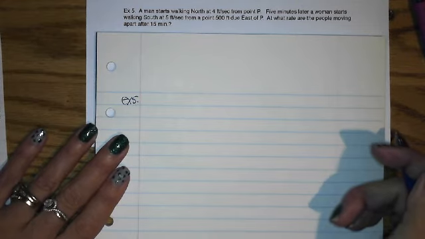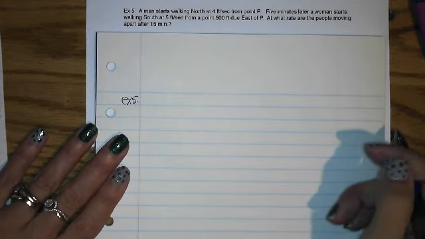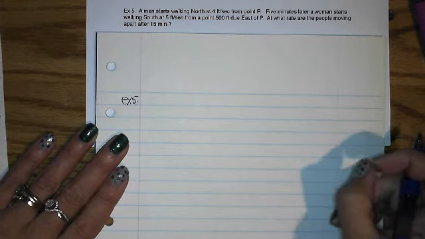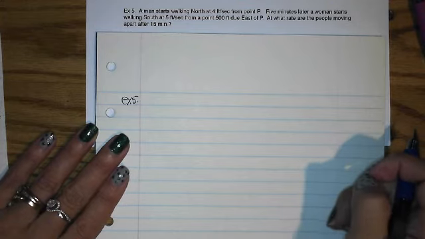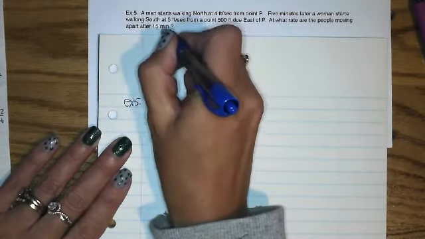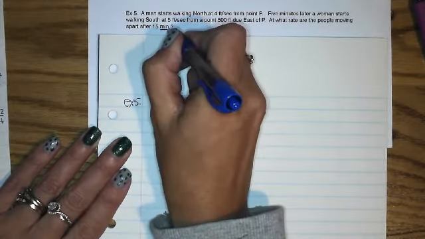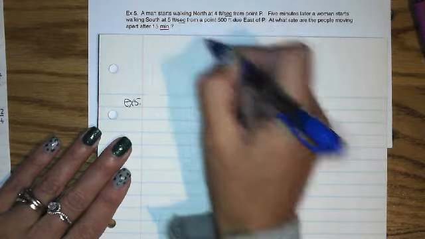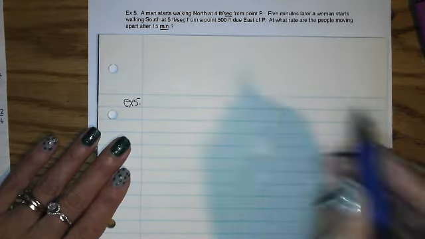Okay, we've got a man who starts walking north at 4 feet per second from point P. 5 minutes later, a woman starts walking south at 5 feet per second from a point 500 feet due east of P. At what rate are the people moving apart after 15 minutes? Okay, first I want you to pick up on a little red flag in here.